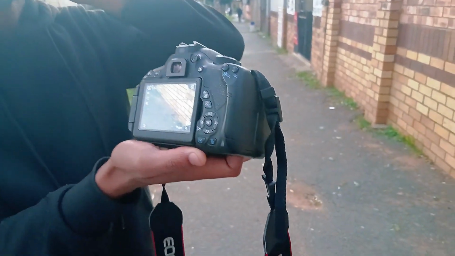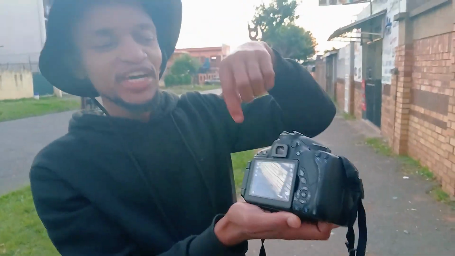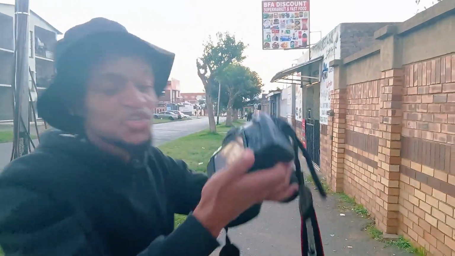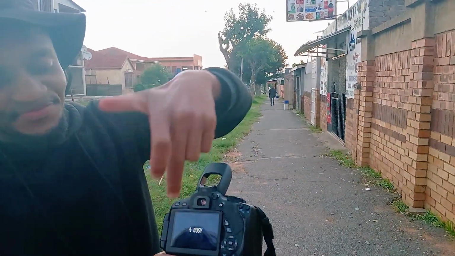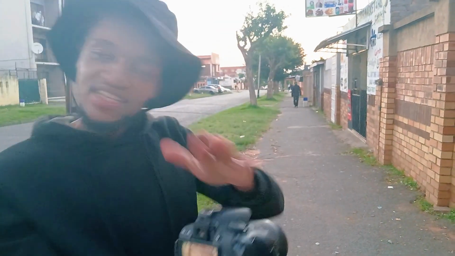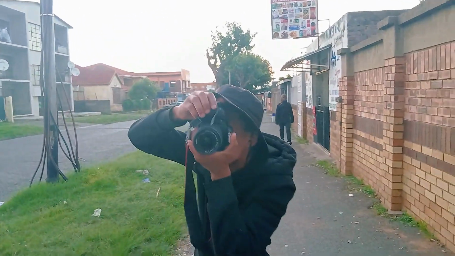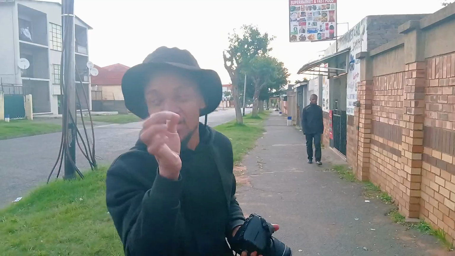So the question is, should I use this or should I use the mirror, the screen? It is really up to you, honestly, as long as you are in focus. The bottom line is that when a cameraman is using this, they are trying to be in focus.